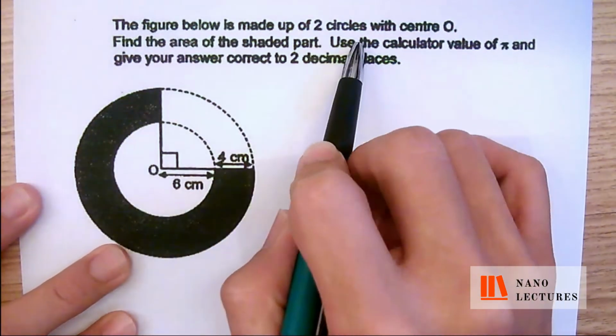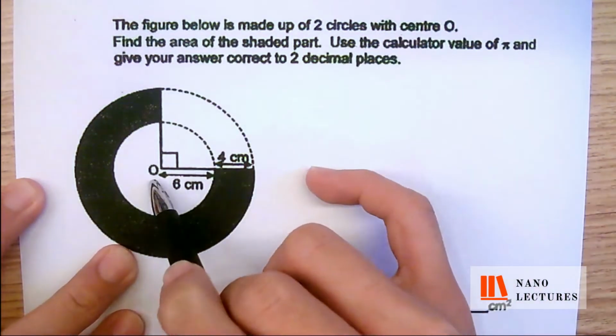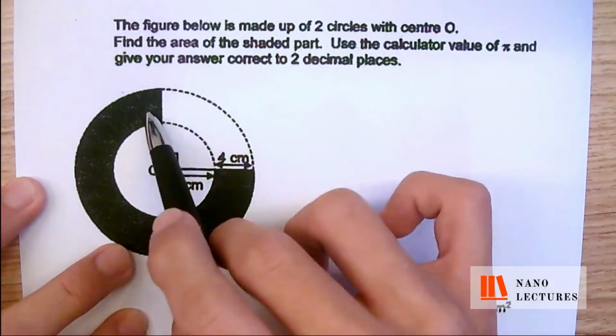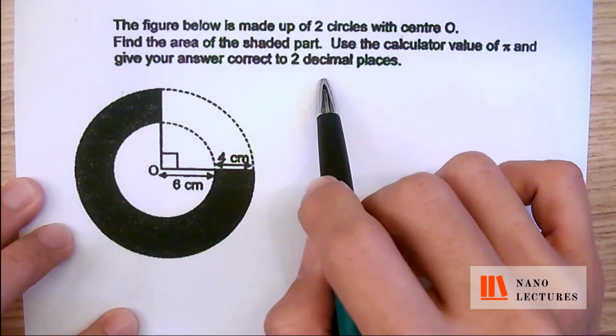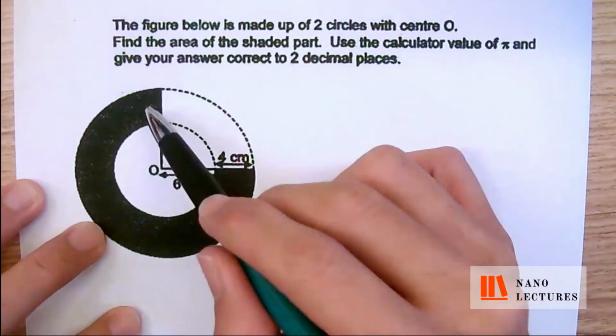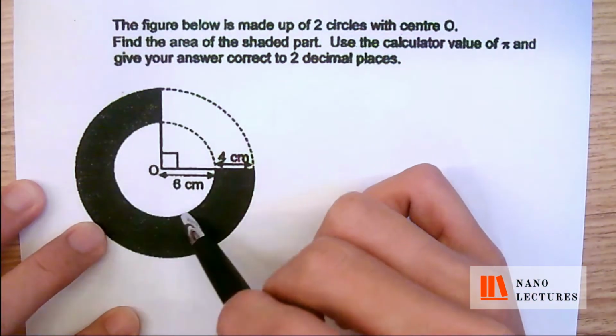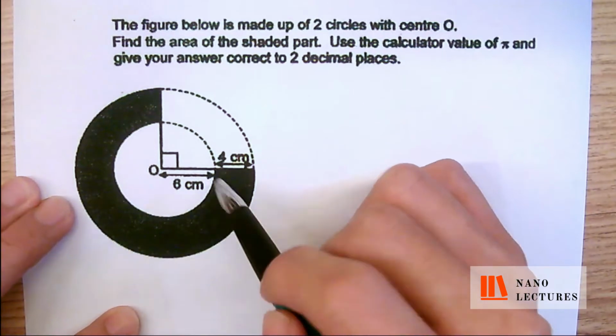The figure below is made up of two circles with center O. So center O over here. Find the area of the shaded part. Use the calculator value of pi and give your answer corrected to 2 decimal places. Now for this particular question, how to find the area of the shaded part?